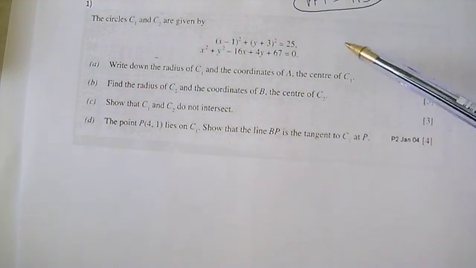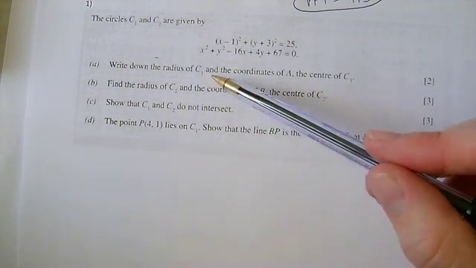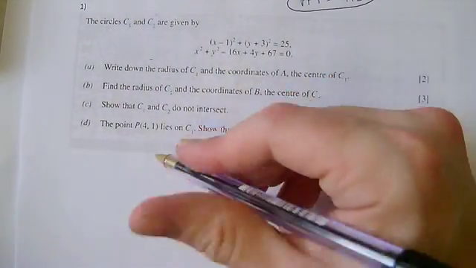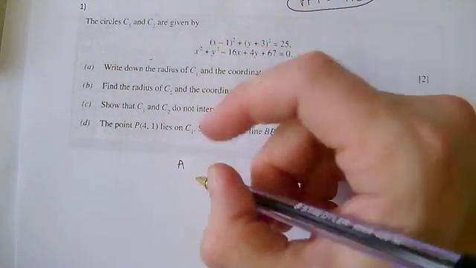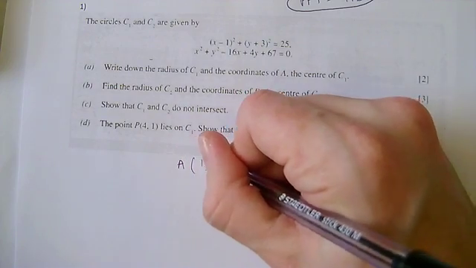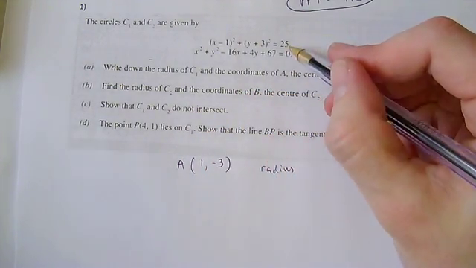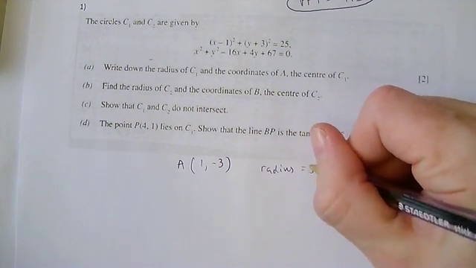Okay, so we're given the following circles, and it says write down the radius of C1 and the coordinates of A and the centre of C1. Okay, so the first one's really easy. What will go inside this bracket to make that 0? So that would be 1 minus 3. And then the radius is the square root of whatever that answer is there. So square root of 25 is 5.